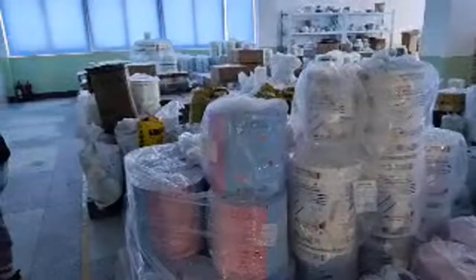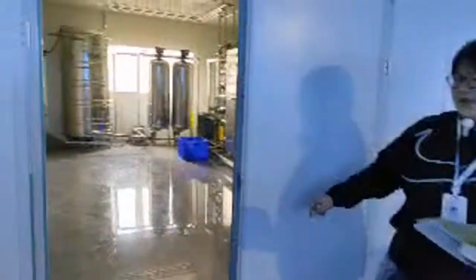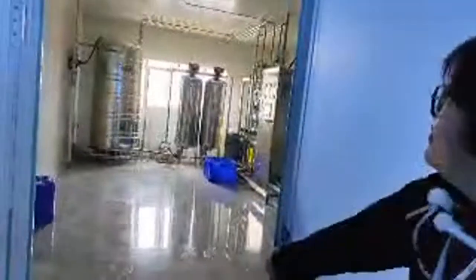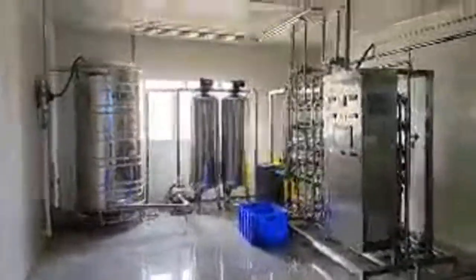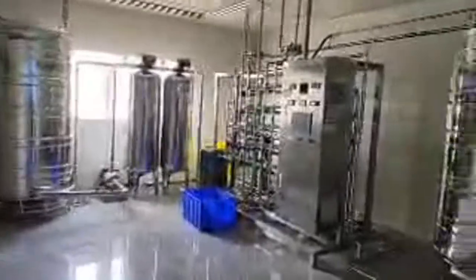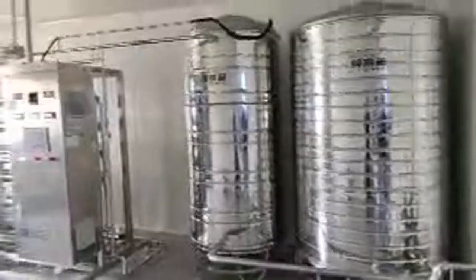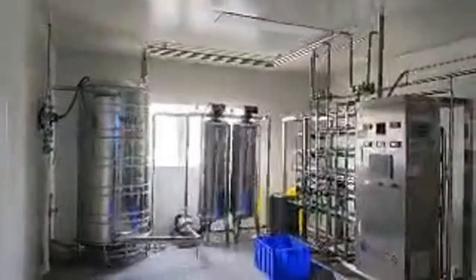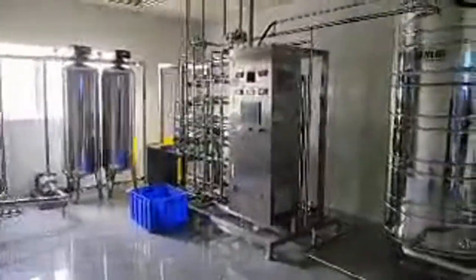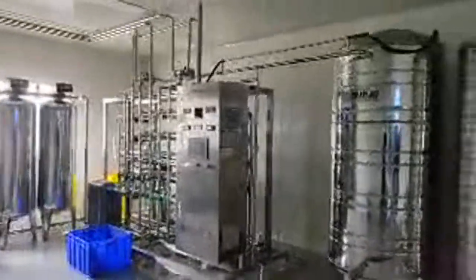Okay, so here is the area that we need for the water equipment. And we can see the waters are transported here, and then it will be transported by the cubes for the liquid filling process.